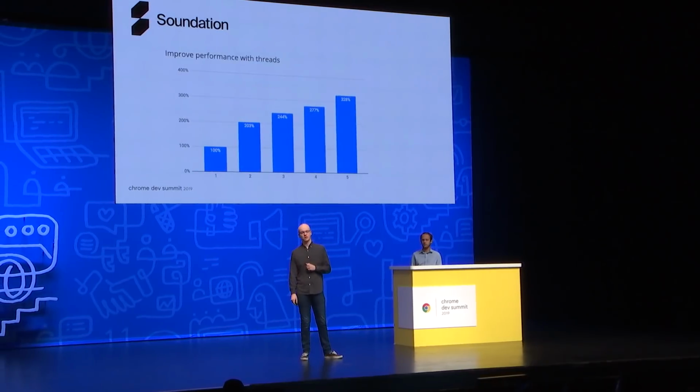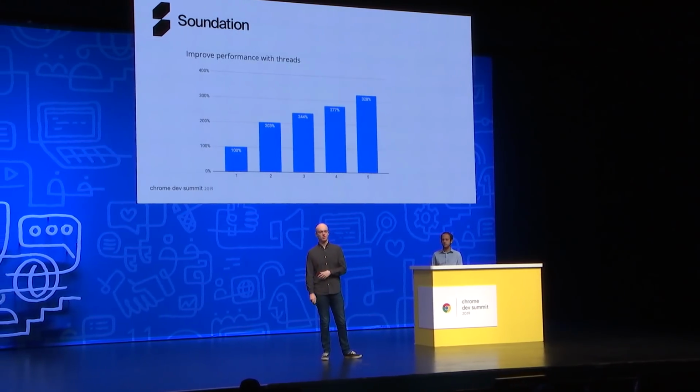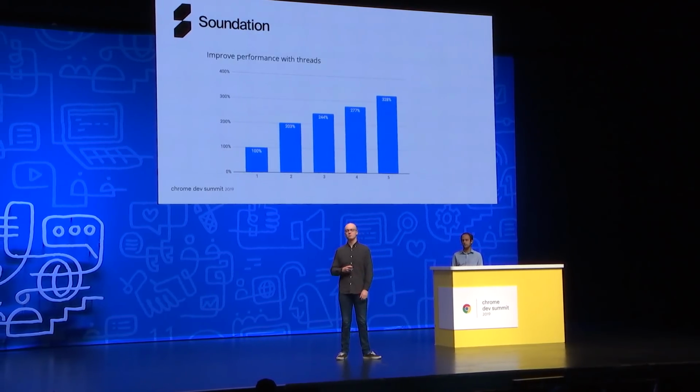Foundation, a music editing studio, similarly adopted Threads to enable highly efficient parallelization. As they increased their number of threads, they saw their performance more than triple.